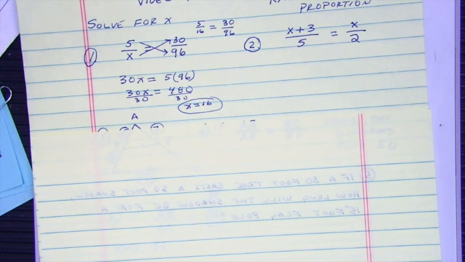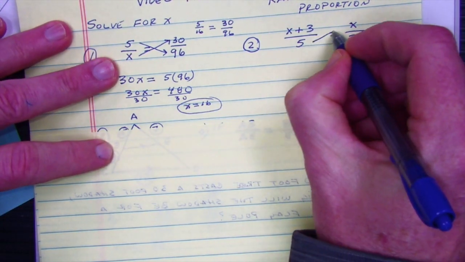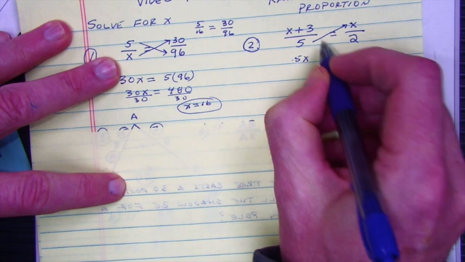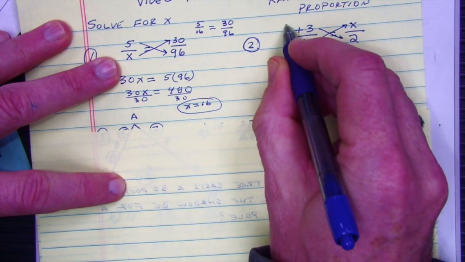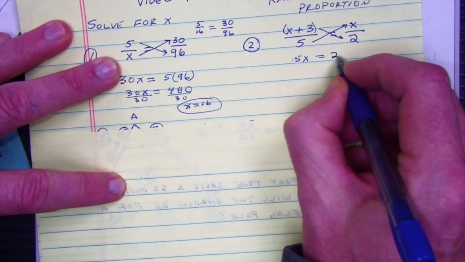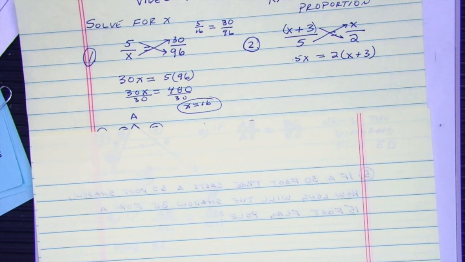So again, we're going to cross multiply. So I always like doing the bottom to the top on the first one. So in that case, I'm going to get 5 times x. If I do the other one, I'd always put a parenthesis around it. I have two terms there. That's going to equal 2 times x plus 3. Okay? All right, so we got a little multiplication to do on the right side.